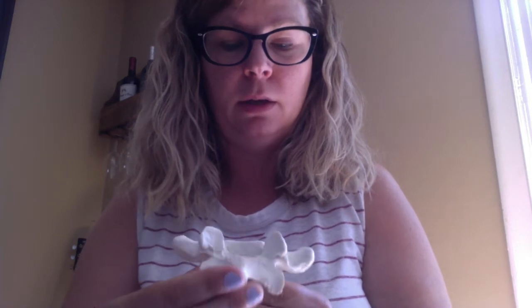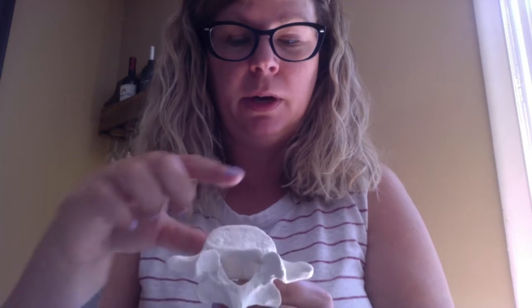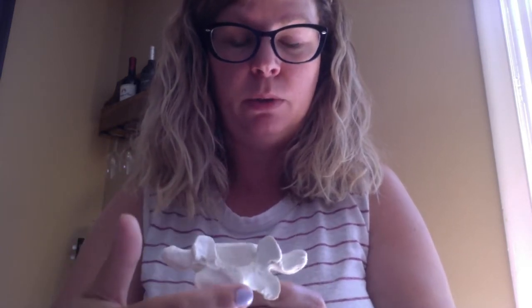And this is anterior, okay? So if you're looking at this bone, or sorry, this is posterior. Anterior, towards the front, is the body. Posterior, towards the back, is the spinous process. And then laterally, we have our transverse process. We have our superior articular facet and our inferior articular facet.